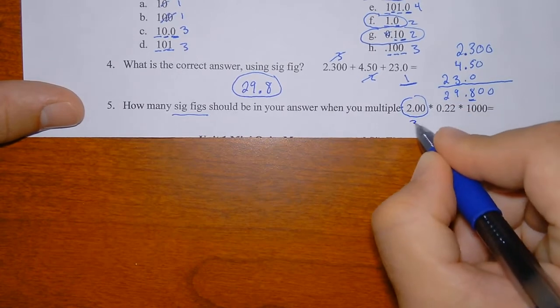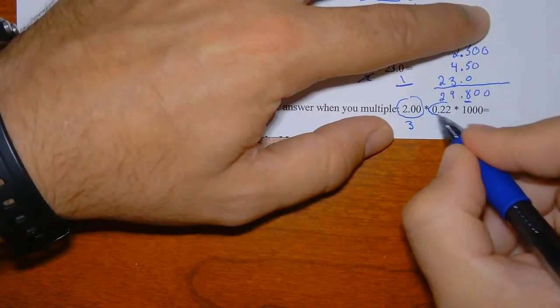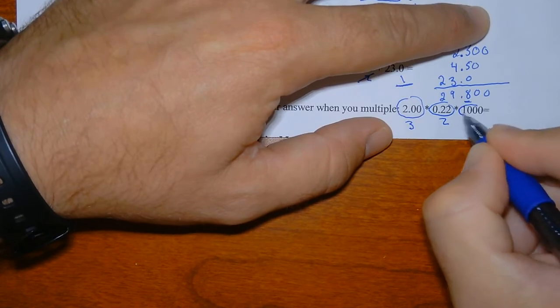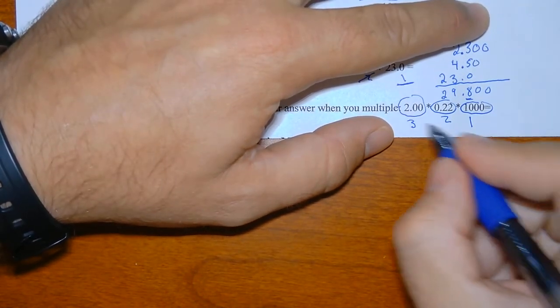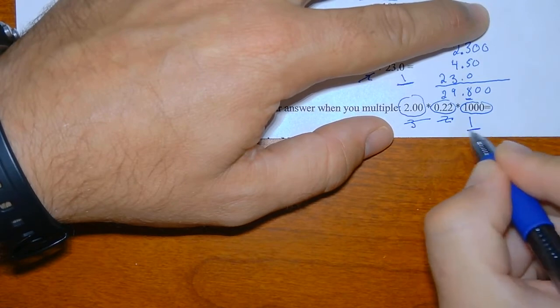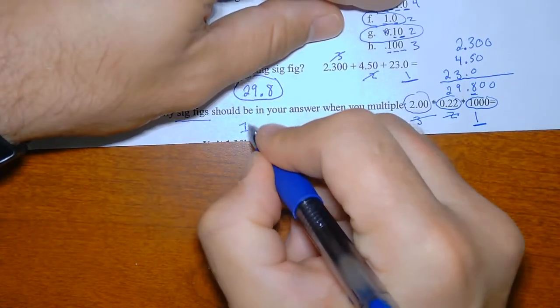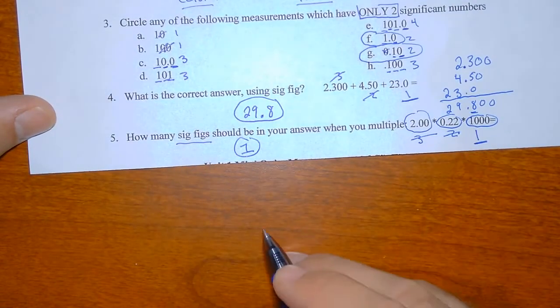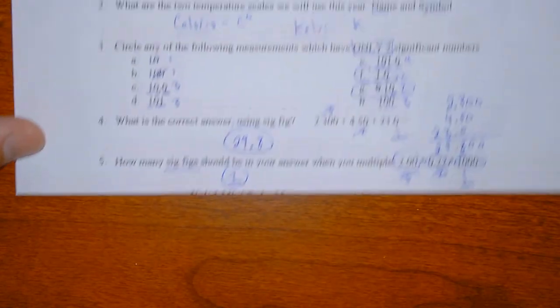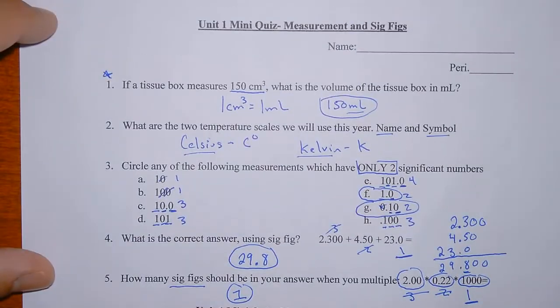So in this case, there's 3, and in this case, there is 2, and in this case, there is only 1 sig fig. So the weakest link rule means I have to report 1 sig fig, and so 1 is your answer because that tells me how many sig figs should be in that answer. Okay, so there's your answer key for the first mini quiz.